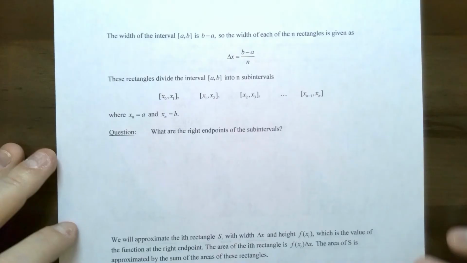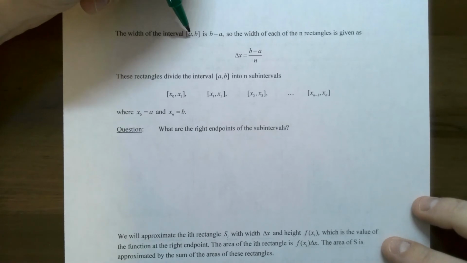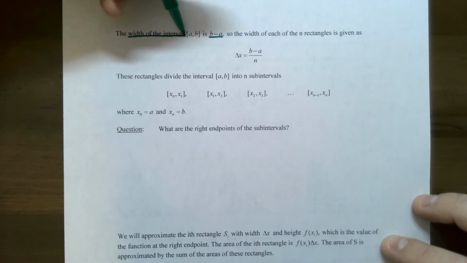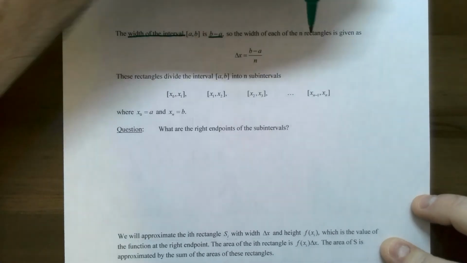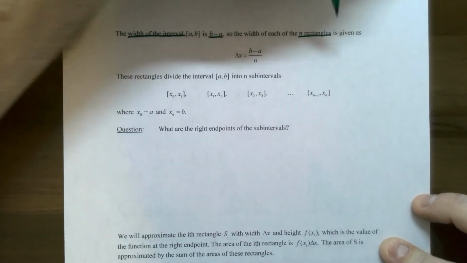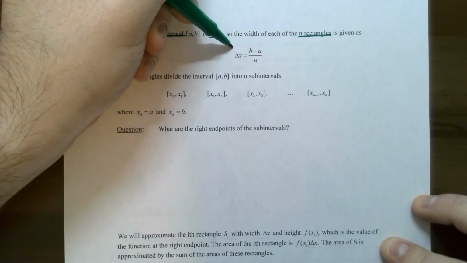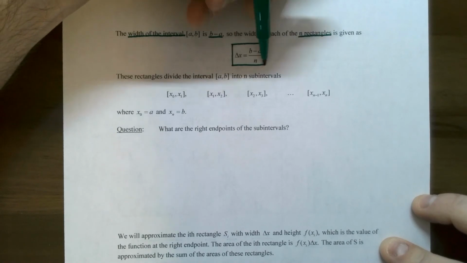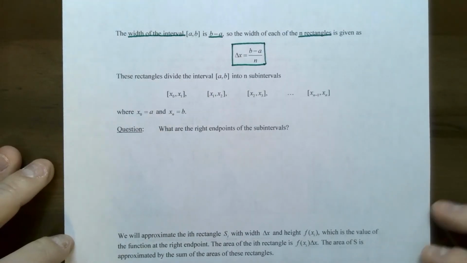So how do you calculate the width? The width of the interval a to b, that length is b minus a. So if you want to divide this region up into n subintervals or n rectangles to be formed, then you take this length and divide by n. So delta x is b minus a divided by n. That's always going to be the case when we use approximation rectangles.